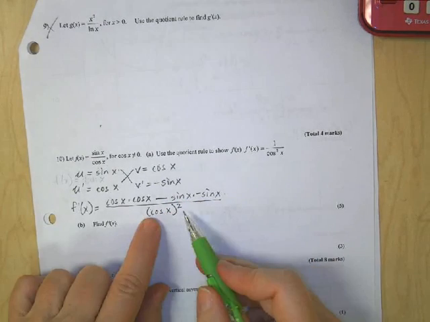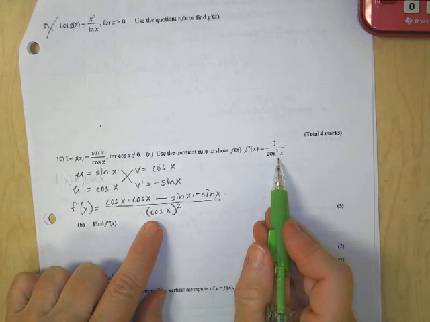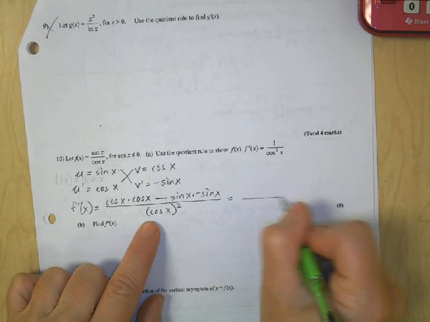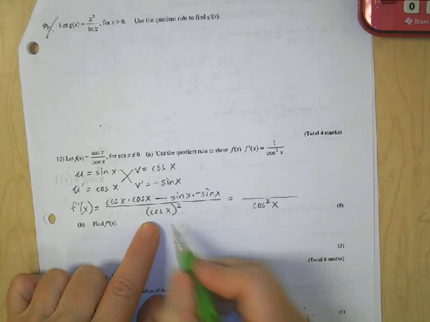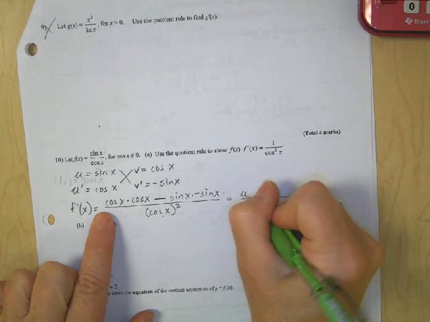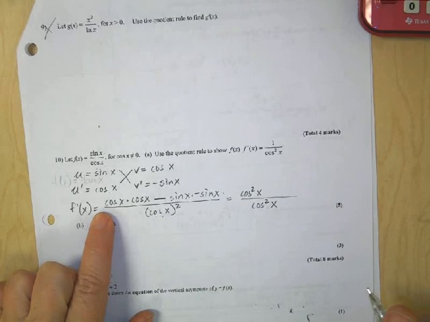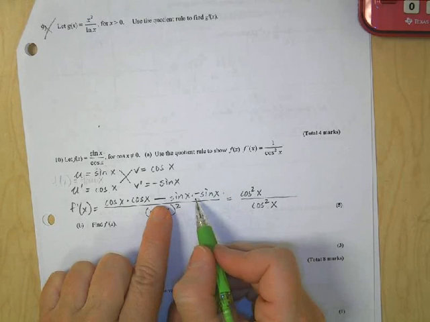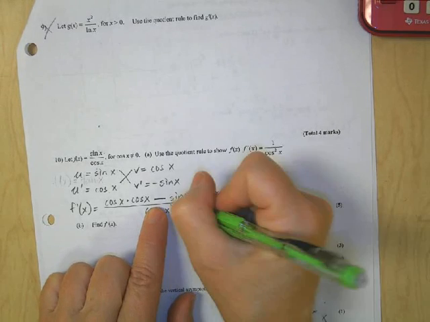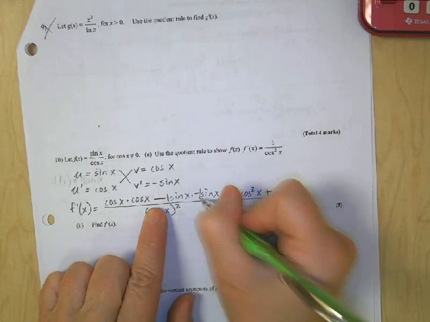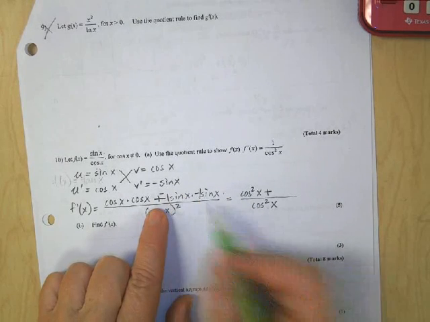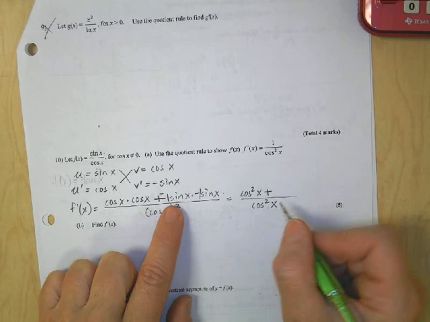Now, notice how close we are to this. We already have the denominator, because another way of writing cosine x squared is to write it as cosine squared x. That means the same thing. On top, what's another way of writing cosine x times cosine x? Cosine squared x. And then notice here I have a negative times a negative. Negative times a negative becomes a positive. That's like having a negative 1 times negative 1. So this is going to become plus sine x times sine x.